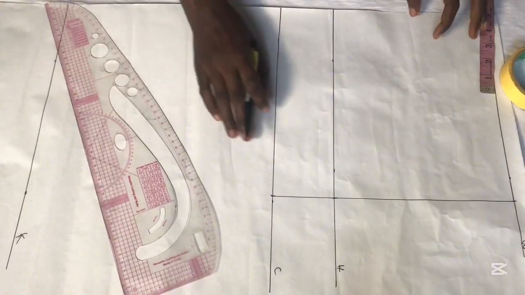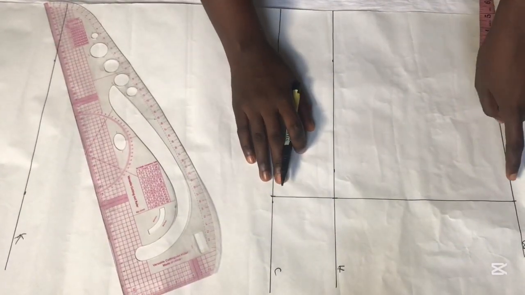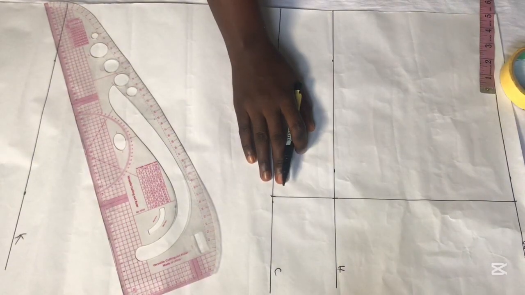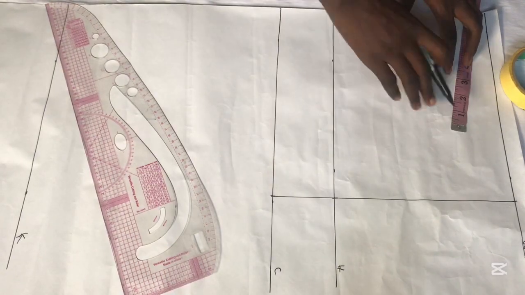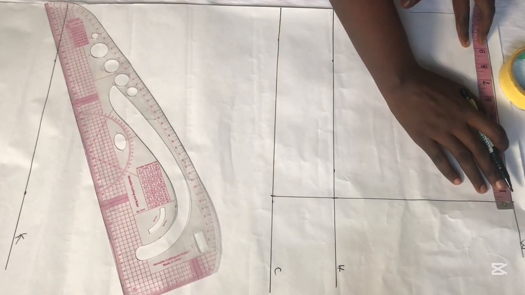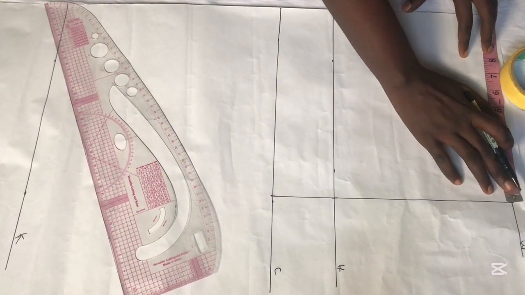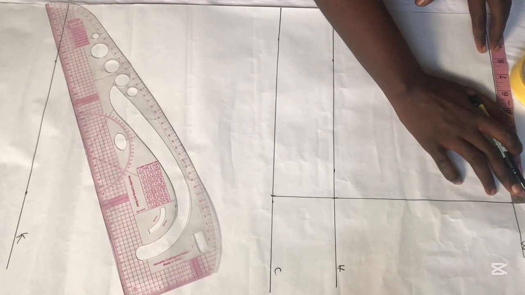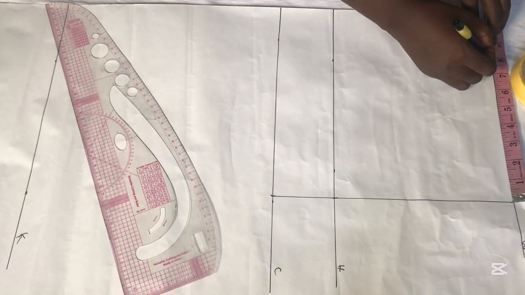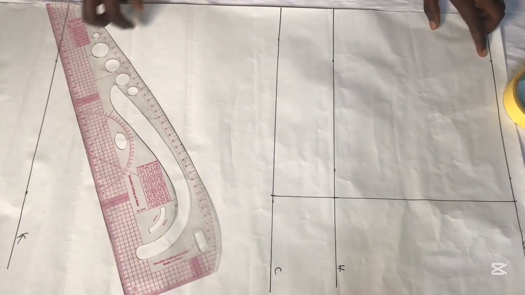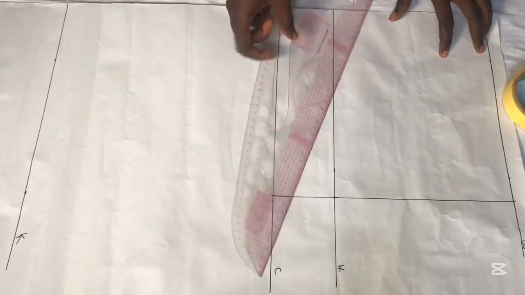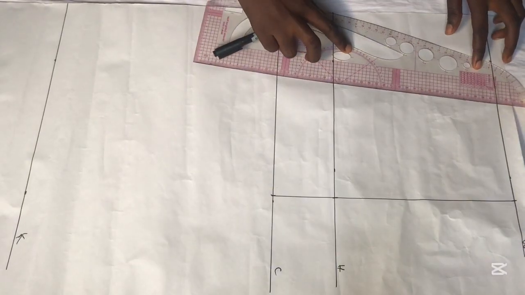After ruling this out, we're moving back to the waistline, and we're going to mark my waist measurement divided by 4, and for me that is 7.75. After marking our waist measurement, we're going to use our curve to curve this down to our hip line.